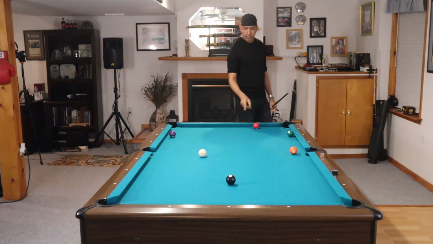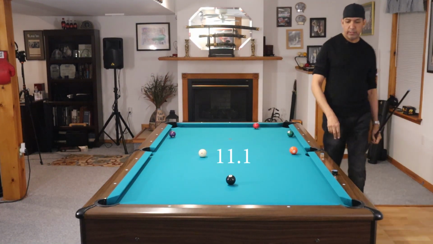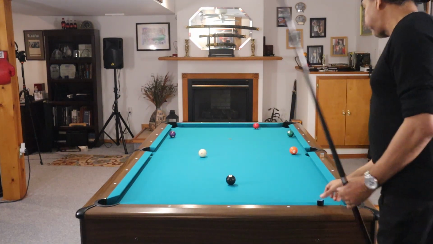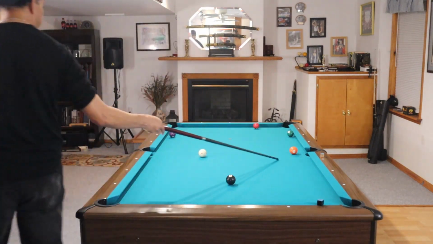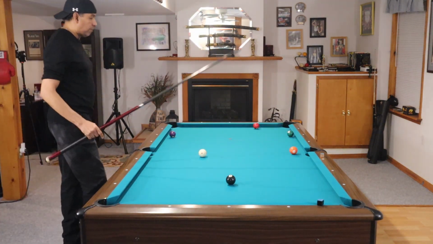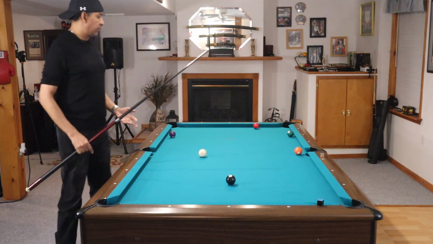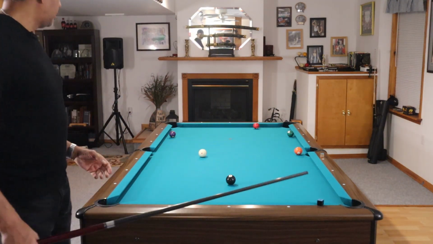This is Schematic 11.1. So the key here is you want the 5 ball to be your key ball to get on the 8. So I think the 5 might have been a little more in the pocket. It doesn't really matter. It's going to be the same series of shots.